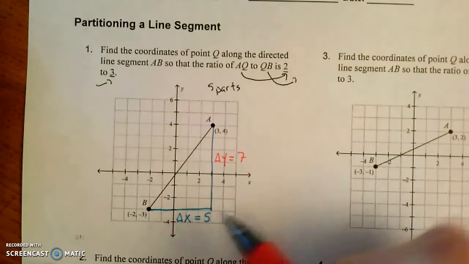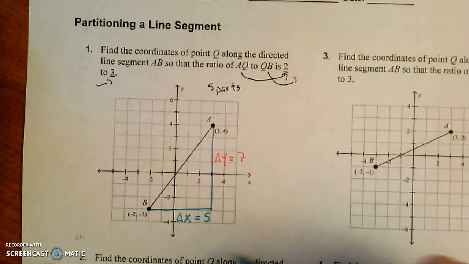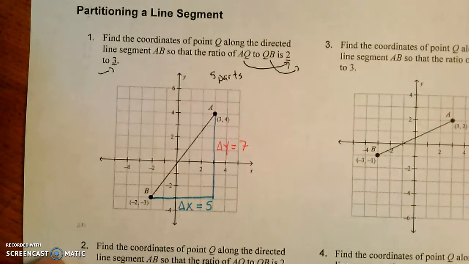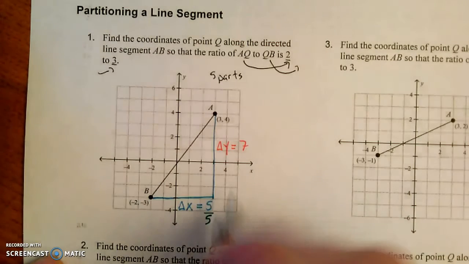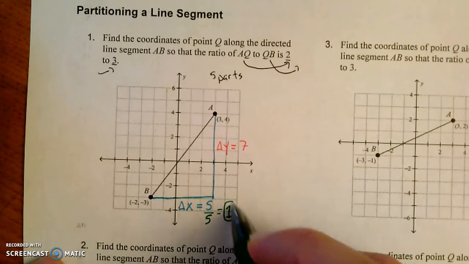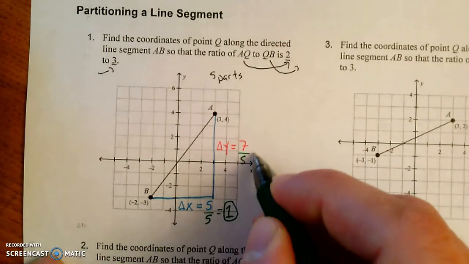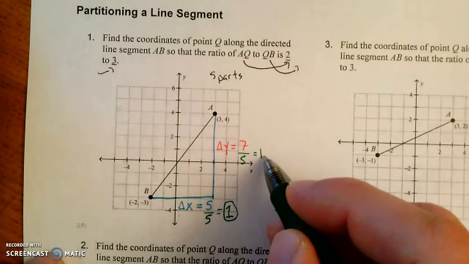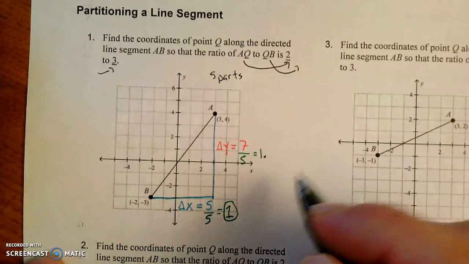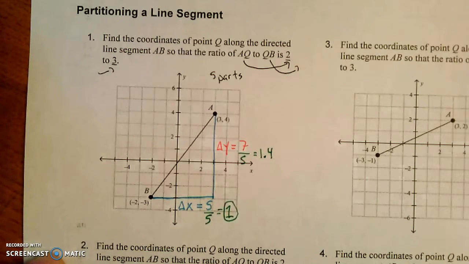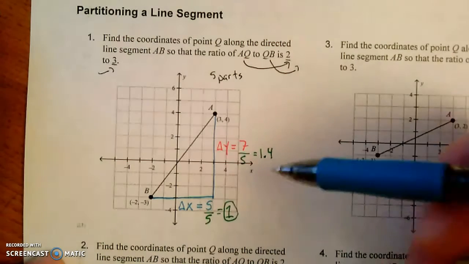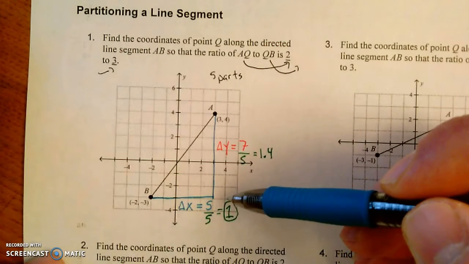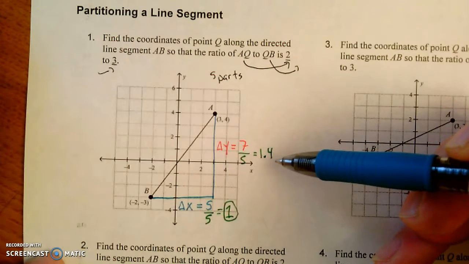And to divide the line segment into 5 separate pieces, we just need to divide each of these into 5. So we're going to go 5 divided by 5, which happens to equal 1, and 7 divided by 5, which happens to equal 1.4. All right, so we divided the horizontal distance by 5 and got 1 space. So each of our parts is going to be over 1, and our vertical distance is 7, which we divided by 5 into 5 separate parts, and we got 1.4.